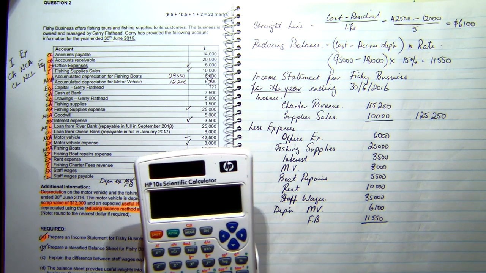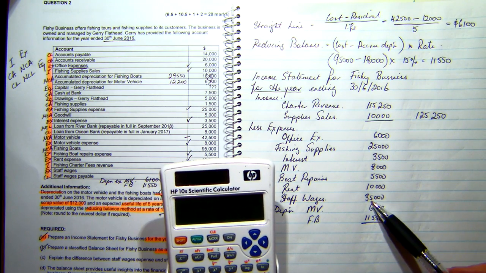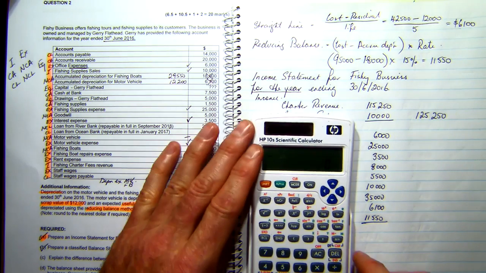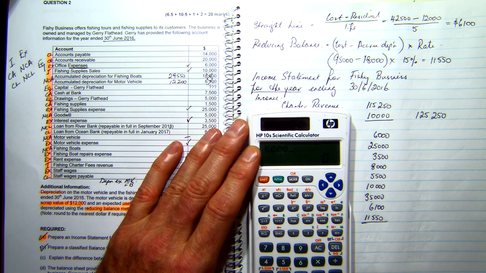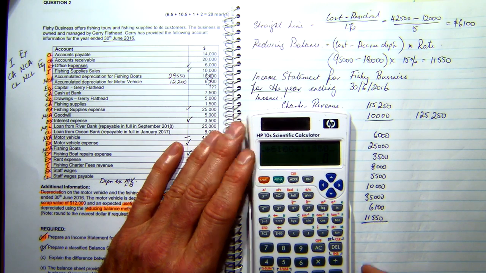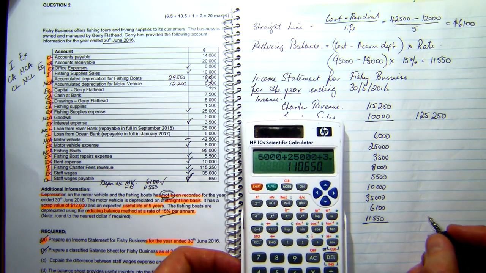That seems a bit low. I've got 25 and 35 makes 60, 70, 80. No, that's got to be higher. I made a mistake somewhere. Let's do that again. 6,000 plus 25 plus 3,500 plus 8,000, 5,500 plus 10 plus 35 plus 6,100. That seems a bit better. 110,650. 110,650.